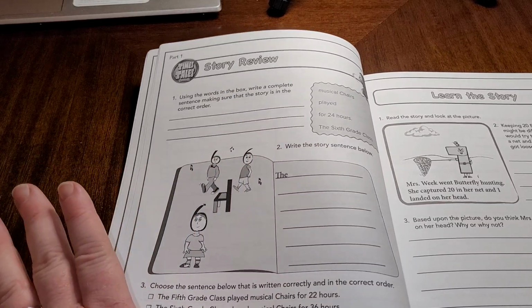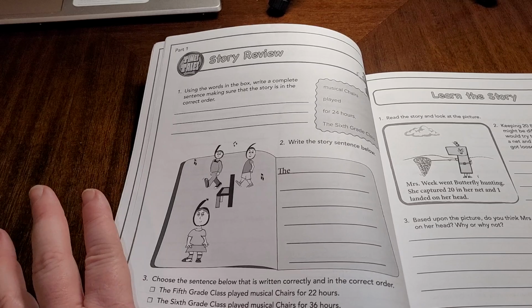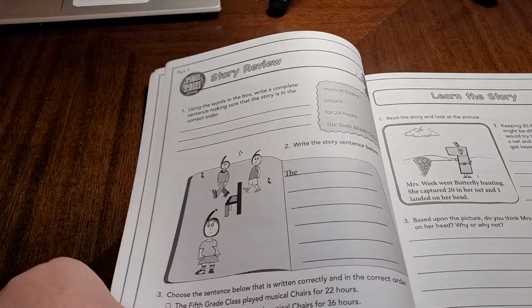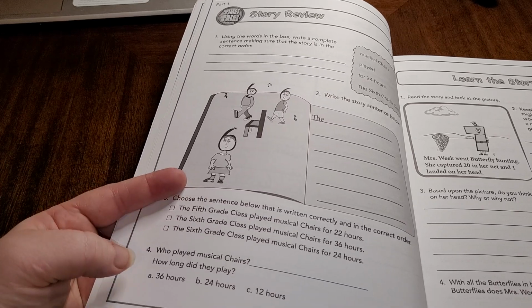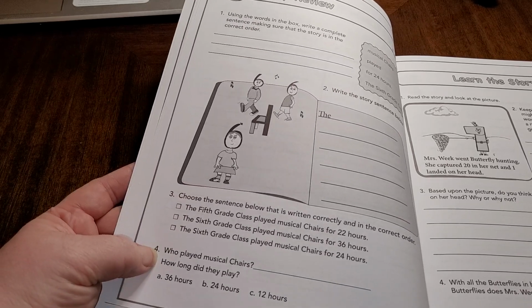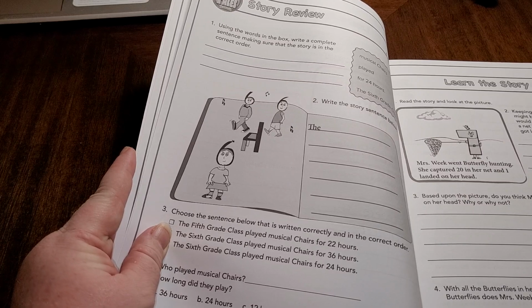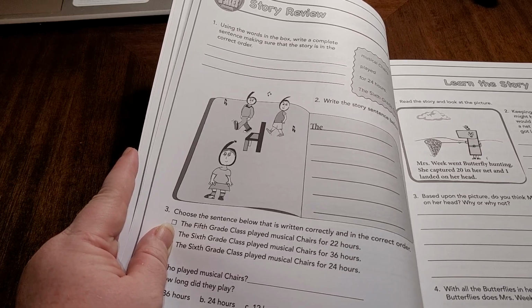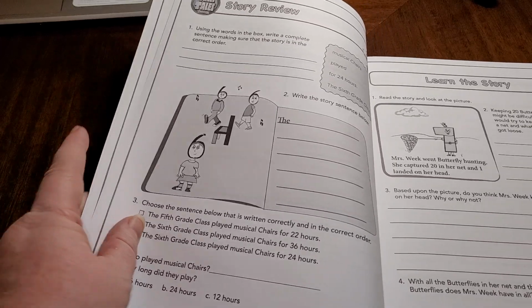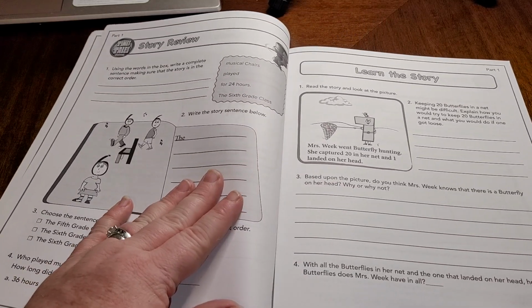And this is all just to get them to learn the story. They have to write the story sentence, and then down here, they have to answer the question. Both are about answering questions about the story. You have to keep doing this with your kids until they have that story memorized. And it's not hard for them to memorize that. Once they have that memorized, you move on to the next story.